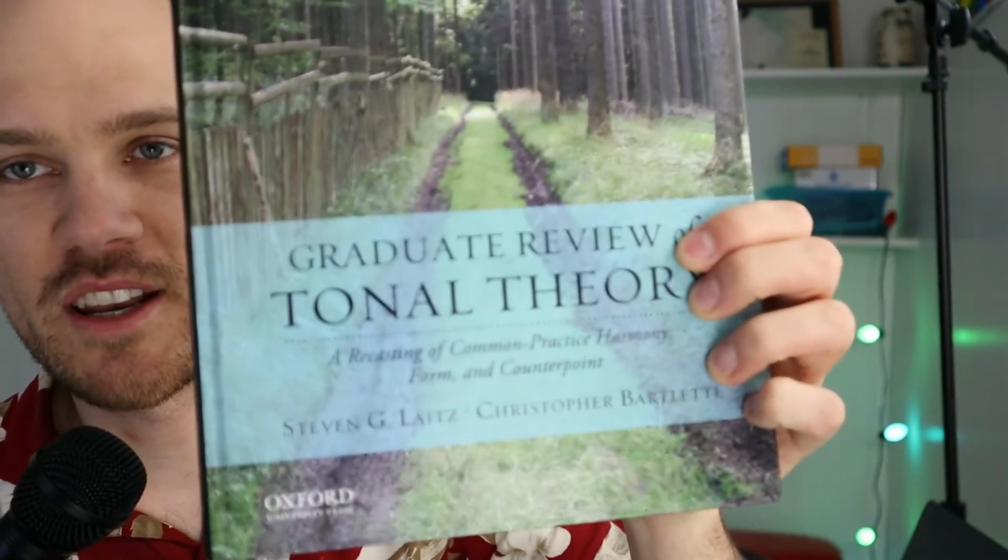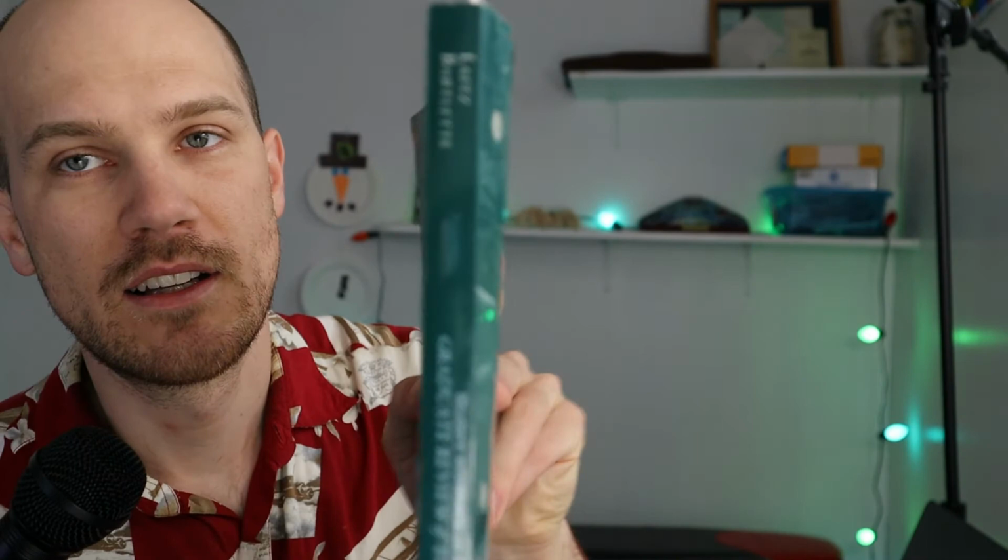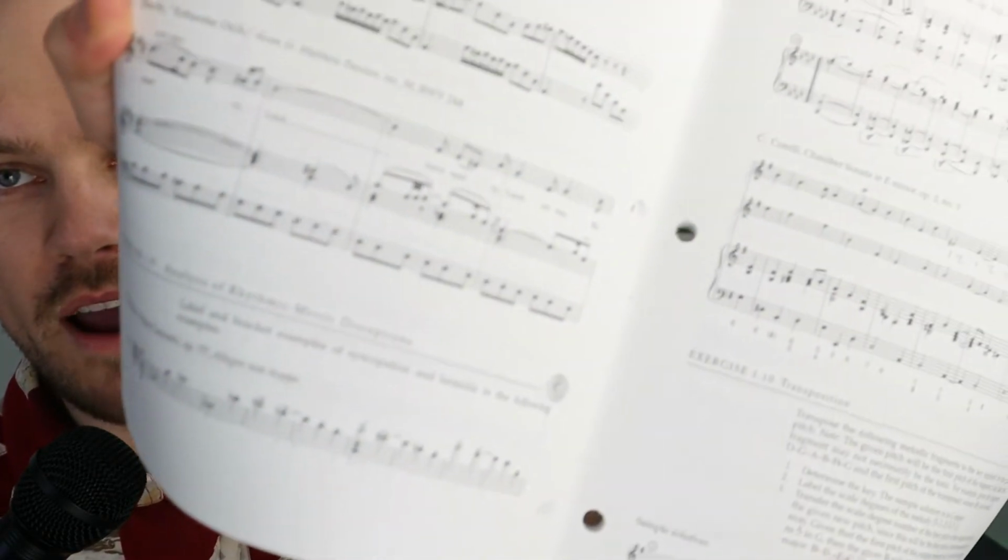If you want a quick version of this book, I really enjoyed this. It's quite skinny. It's just like a crash course, the Graduate Review of Tonal Theory. So a crash course, everything in those other books just condensed down into a little book. It comes with a little skinny workbook. I love these really clever exercises to get you up to speed. Mostly a lot of practical examples from real music, Corelli, Bach, that kind of stuff. Looking at real examples, doing some part writing, doing some counterpoint, that stuff.